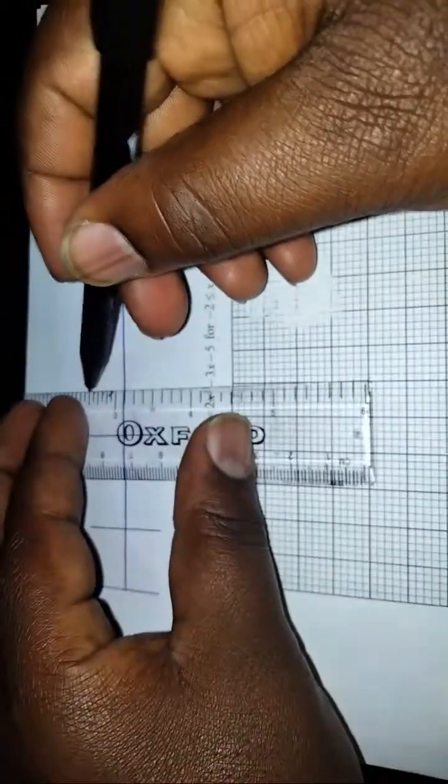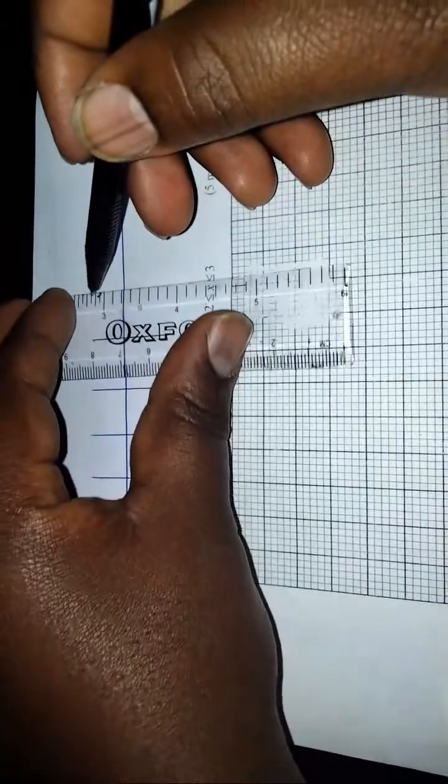This means the first thing to be done is coming up with a table. Therefore, I'll need a table of x and y, and I come up with several values within the range.